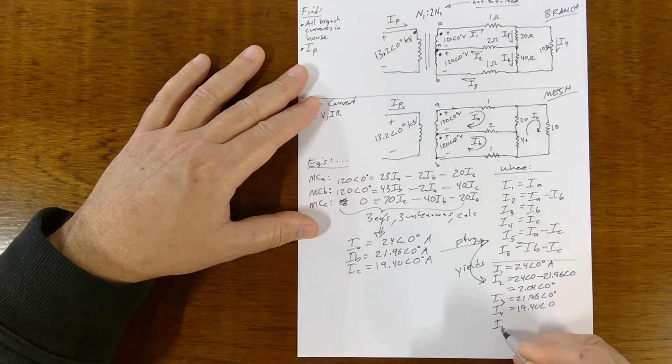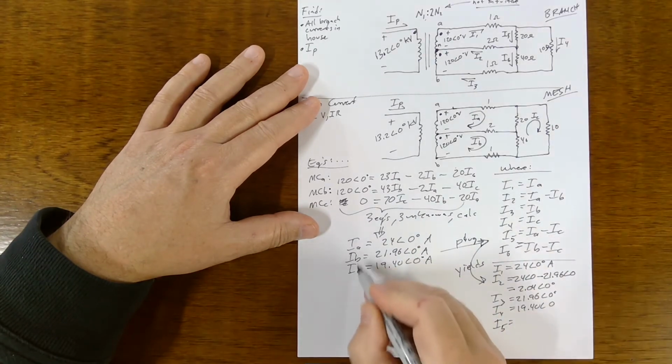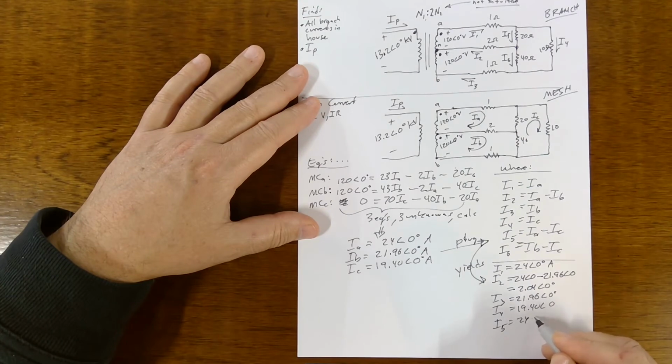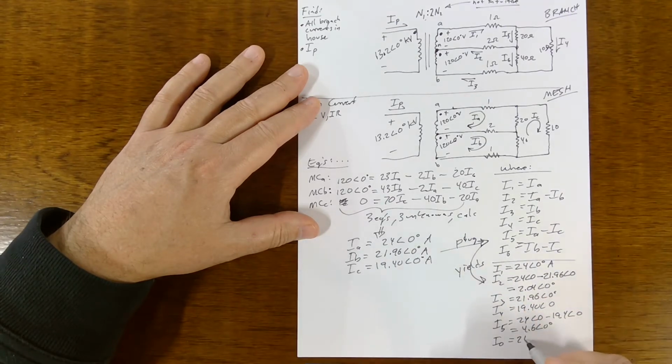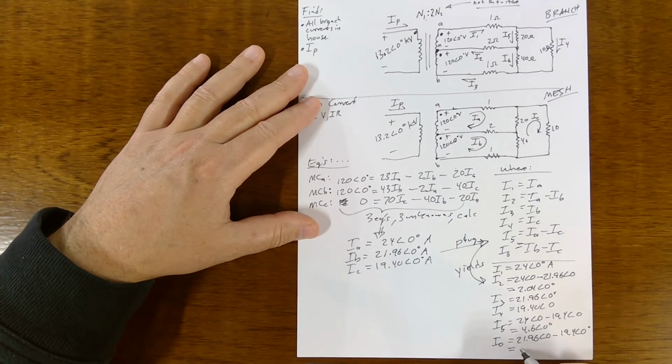And I5 is the difference between A and C. It's these two, so it's 24 angle 0 minus 19.4 angle 0, which is 4.6 angle 0. And I6 is IB minus IC, so it's 21.96 angle 0 minus 19.4 angle 0, which is 2.55 angle 0 amps.